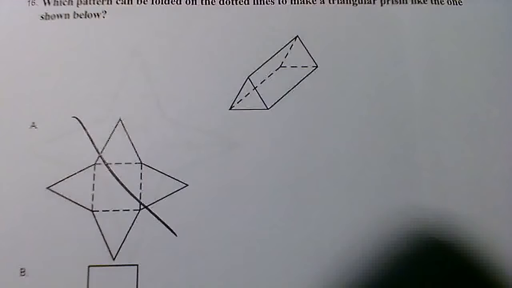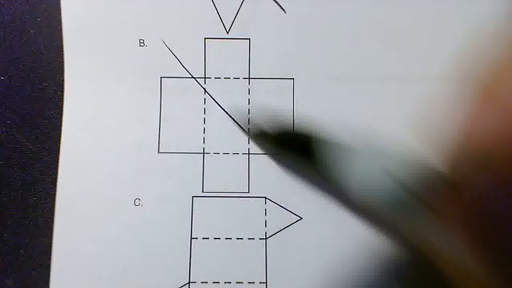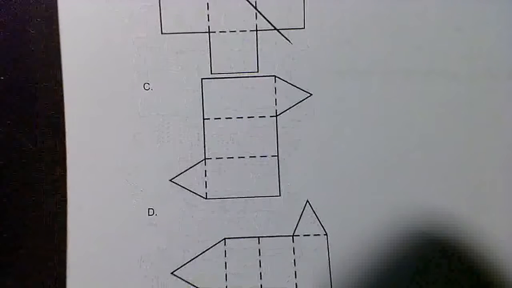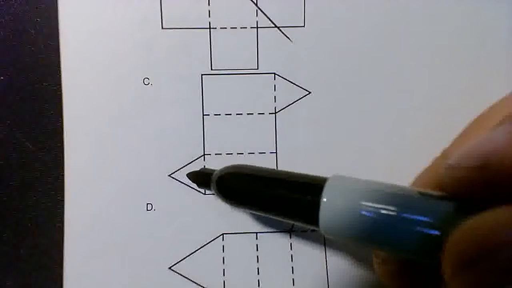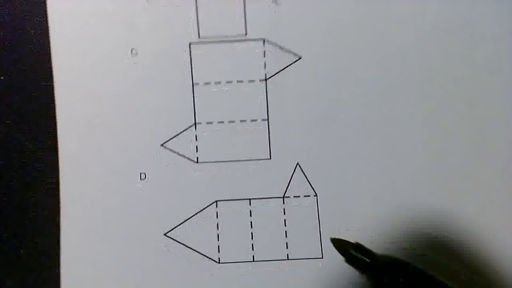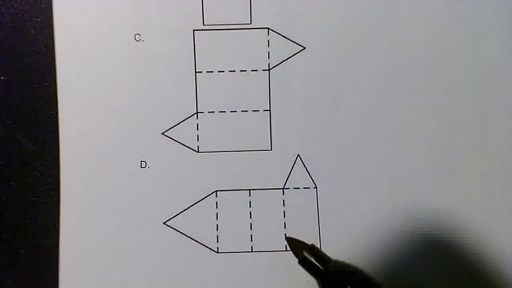Option B contains 5 rectangles. This will not fit. Option C contains 3 rectangles and 2 triangles. Option D does also have 3 rectangles and 2 triangles. However, those triangles are not the same size, and that will not work.